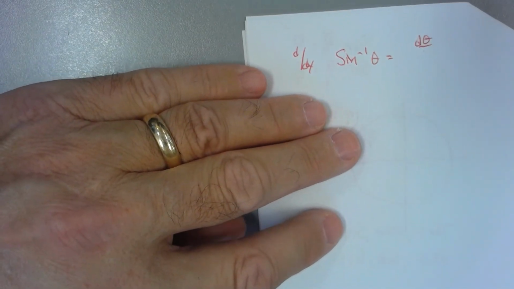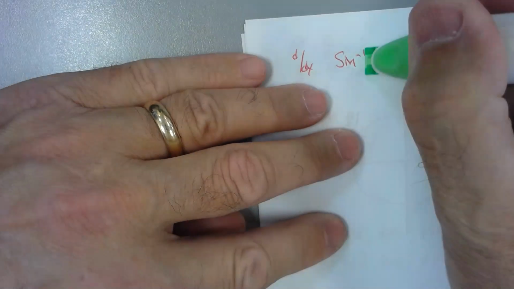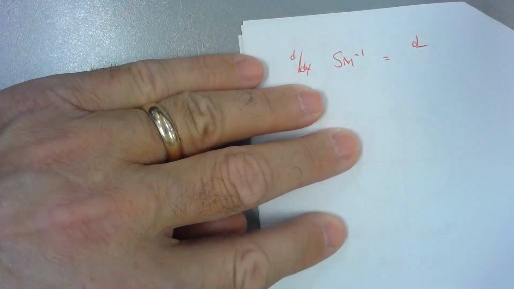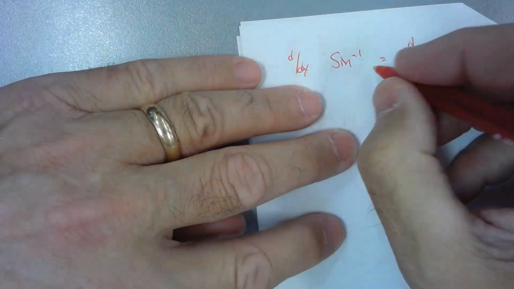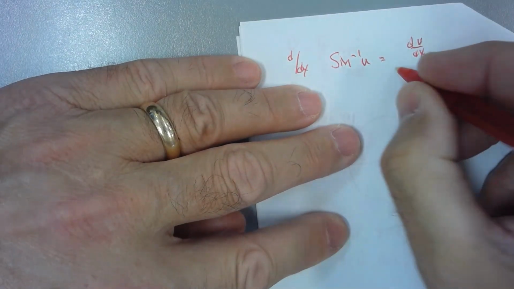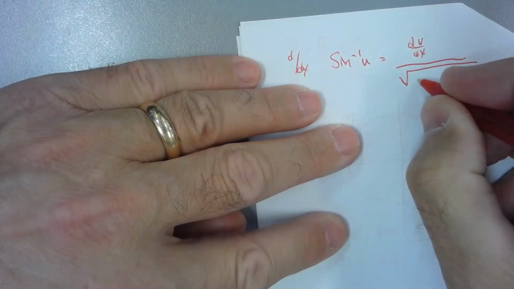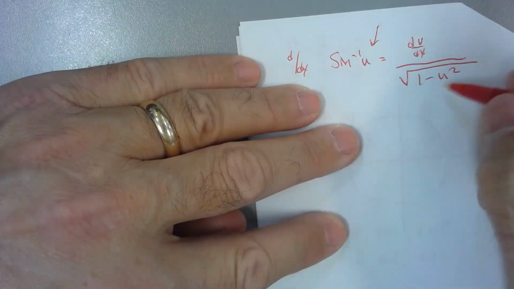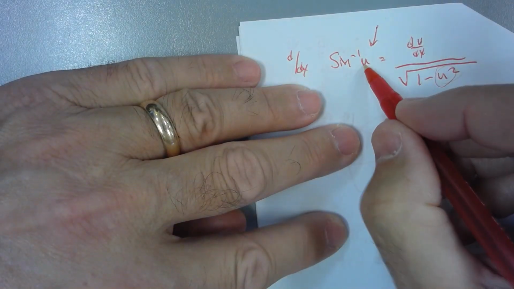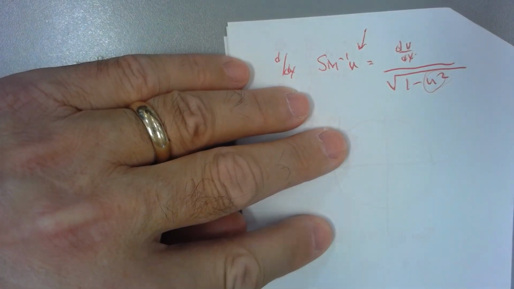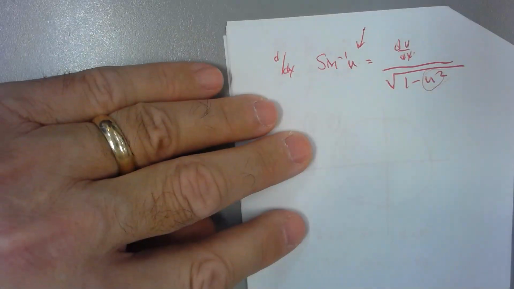Let's use u, because u can stand for a function. Theta just stands for a number. The derivative of the inverse sine of u is du dx over the square root of 1 minus u squared. So whatever's here, you just square it and put it here. Whatever's there, you take the derivative and put it there, and then everything else is just filling in a formula.